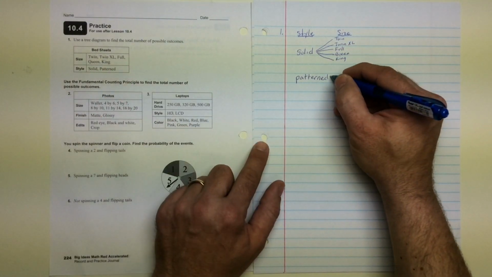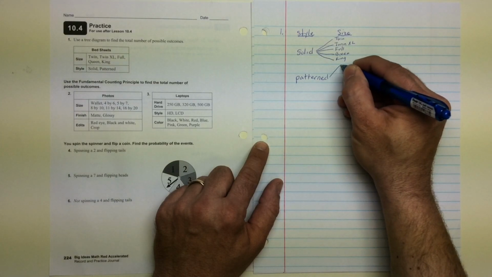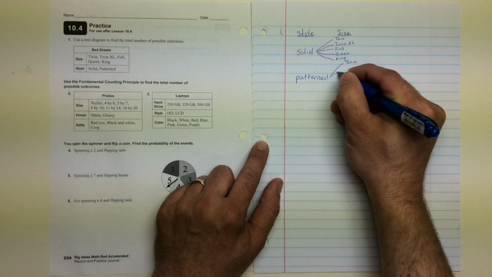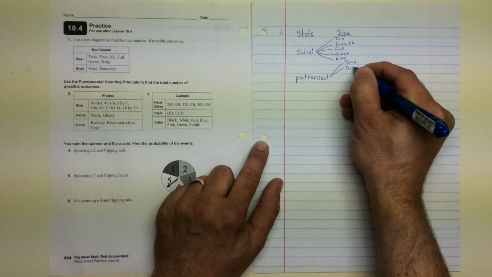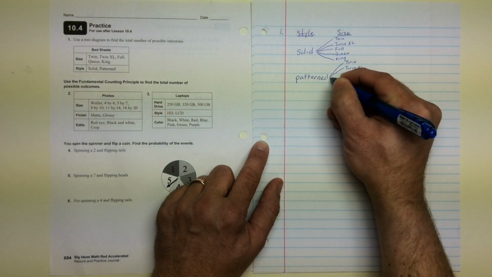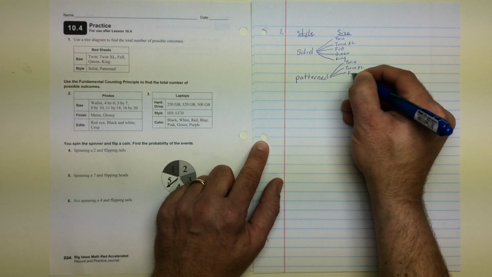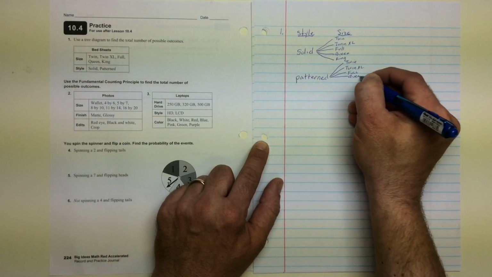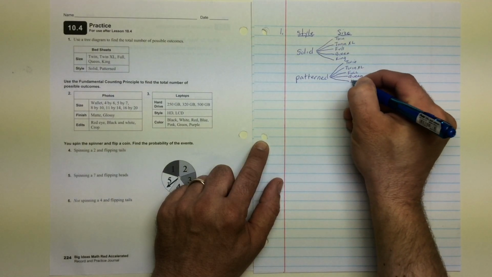And then you can do those same five for patterned. So we'll go up here and we'll go twin, twin XL, full, queen, king.